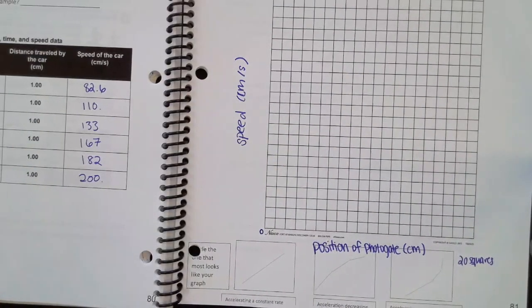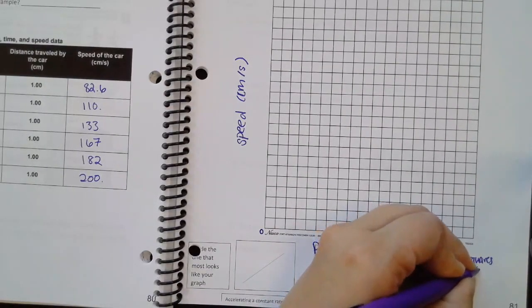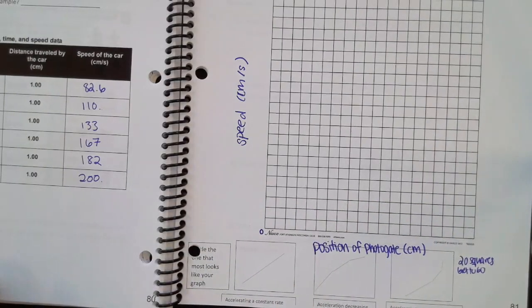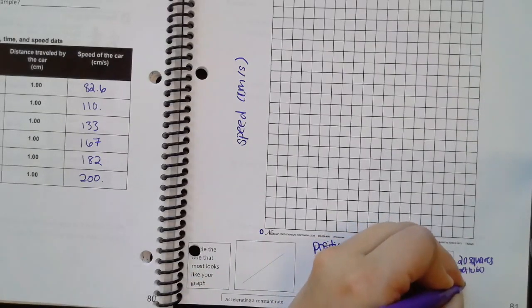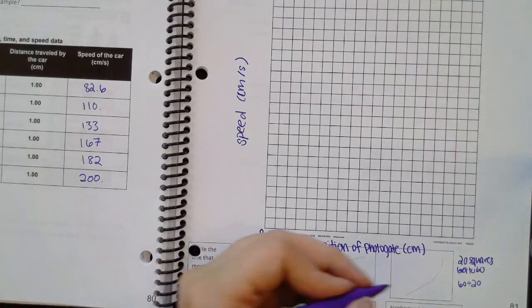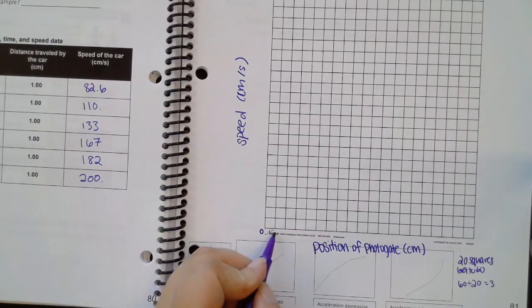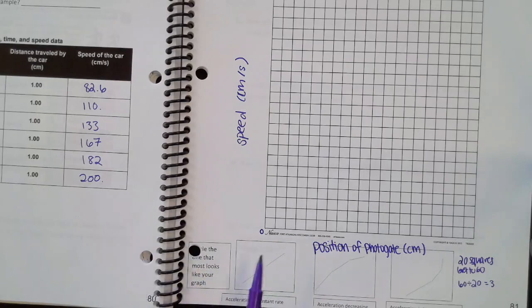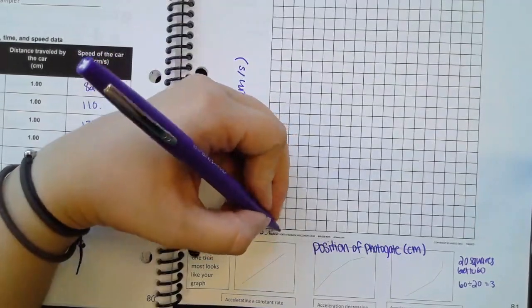If we are trying to get to 60, to figure out how many each box needs to be in order to get to 0 to 60, we're going to take 60 and divide it by 20. When we divide 60 by 20, we should get 3. That means each box should be equal to 3 if we want to start at 0 on the left and end at 60 on the right. So we're going to take a second and make each box 3 and create the scale for the bottom of this graph.